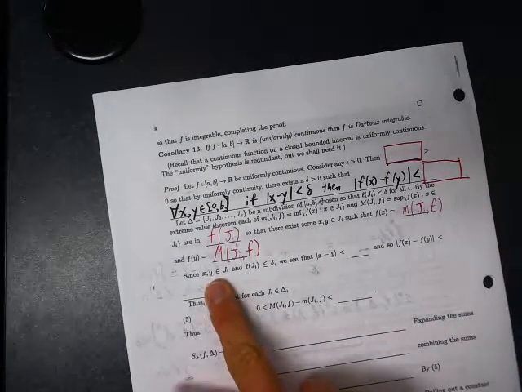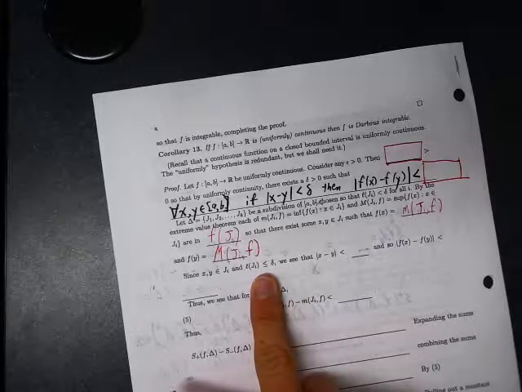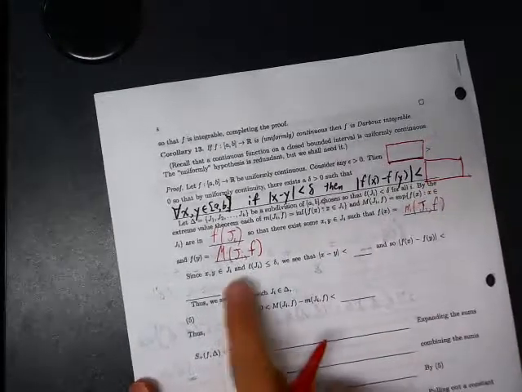So this x and y are both in Ji, and the length of Ji is less than delta. So what can you tell me about the difference between f of x and f of y? Since both of these are in Ji, and the length of Ji is less than delta, how far could x and y possibly be from each other?